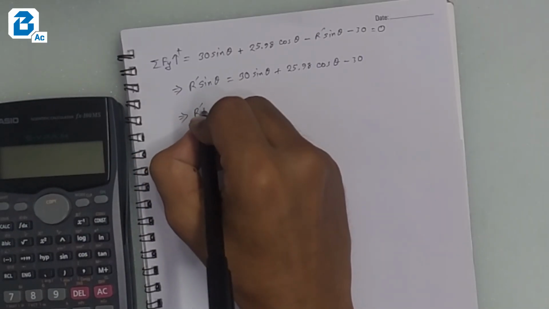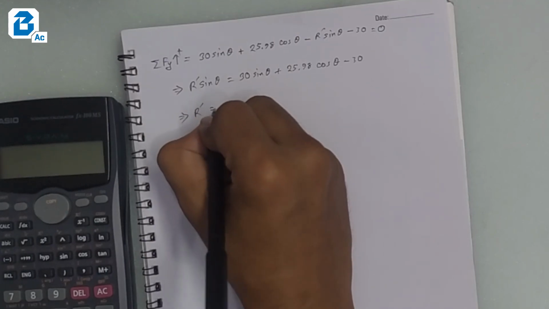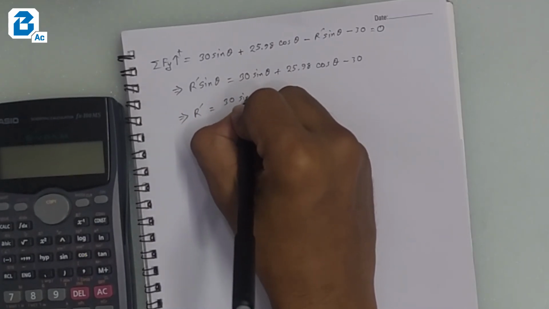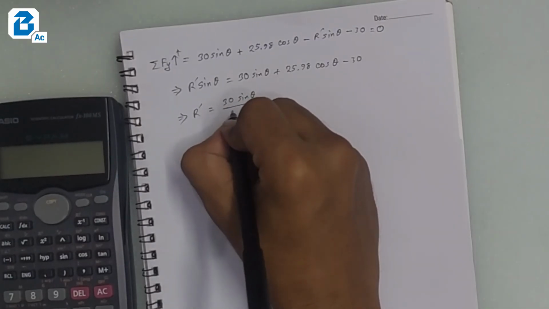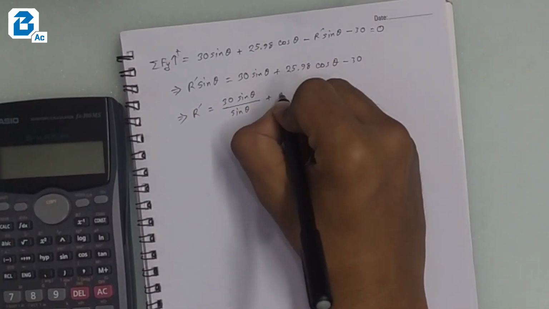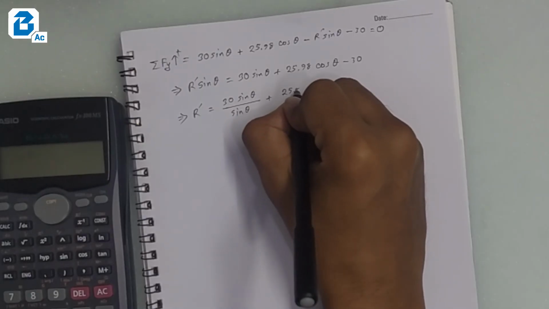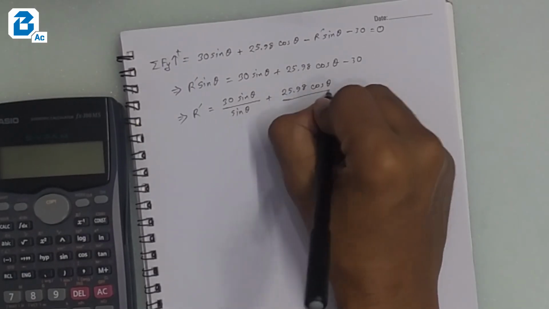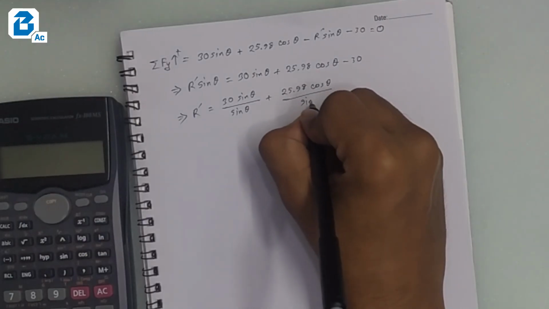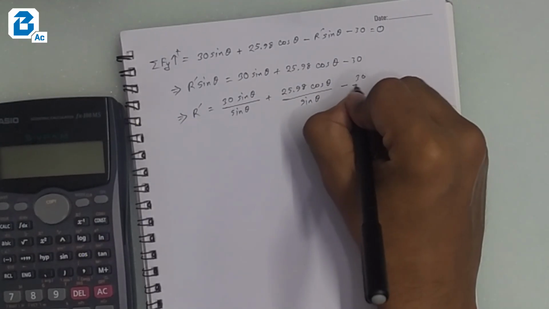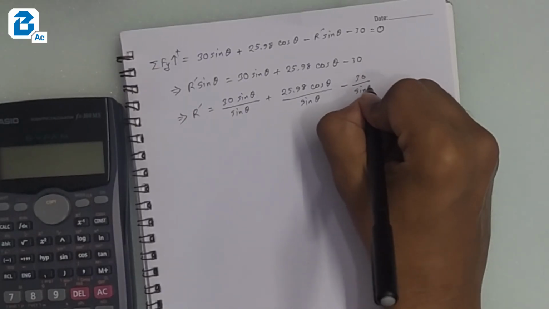Then R prime equals 30 sin theta divided by sin theta, plus 25.98 cos theta by sin theta, minus 30 by sin theta.